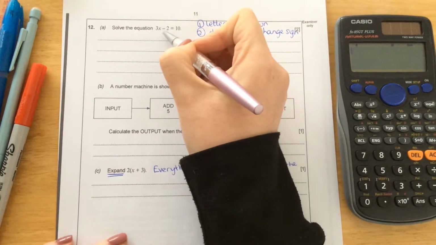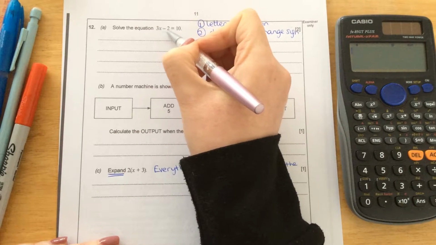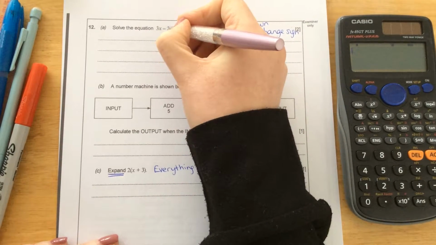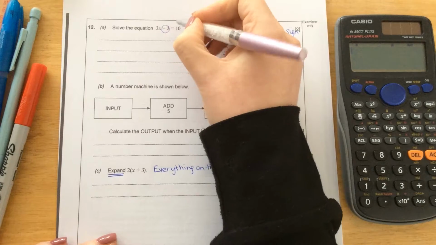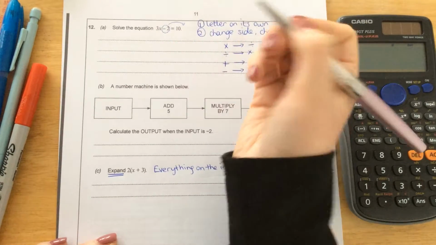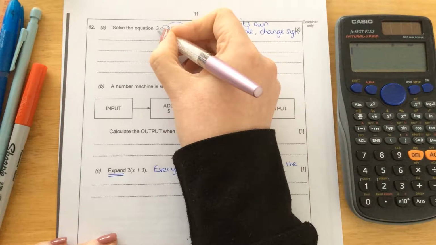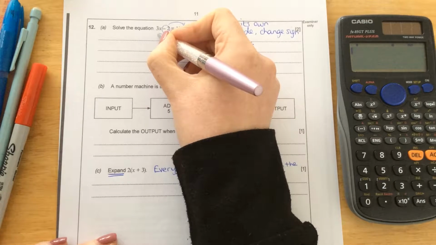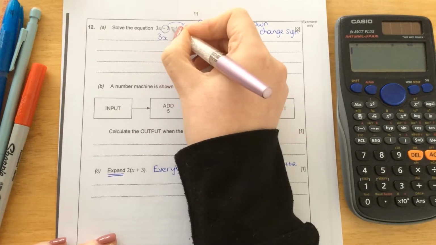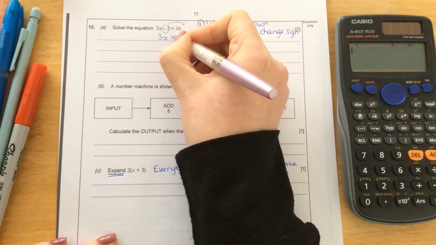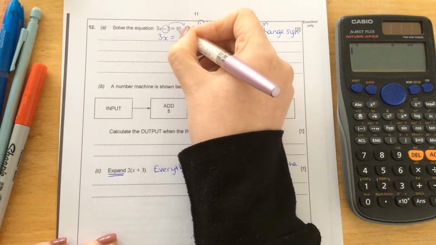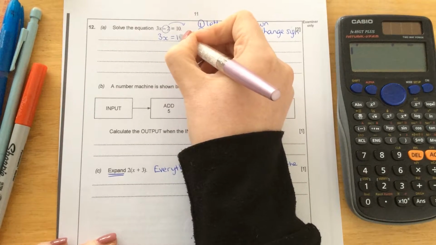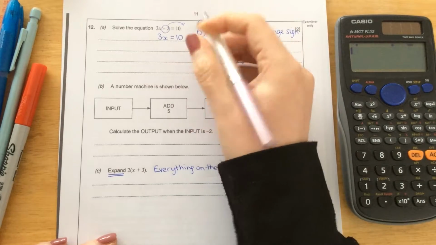So the first thing we need to move away from our x is this minus 2, because it's not attached to the x, it's the easiest thing to move. So underneath now I need to write what was still there, so 3x. When we're doing equations, we keep our equals in a nice straight line. The 10 was already there, bring it down, don't be rude and steal its seat.